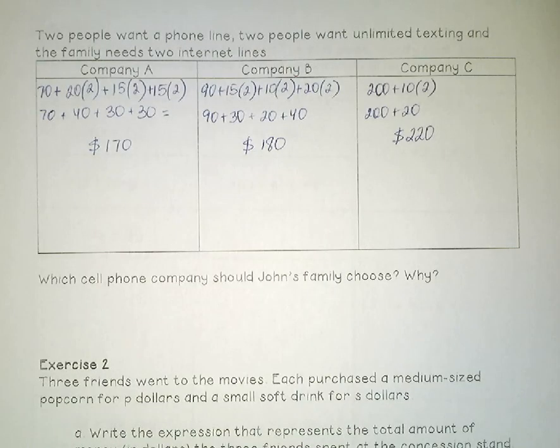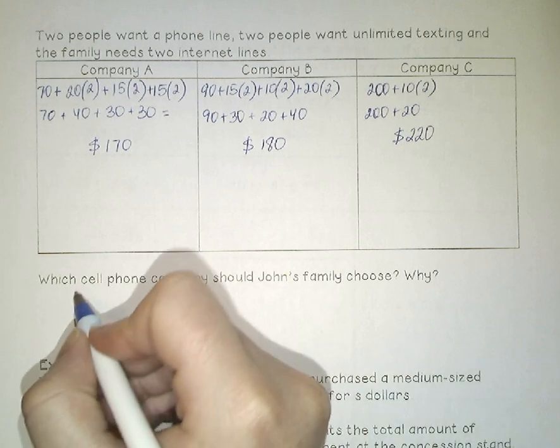Okay, so my answers are company A is $170. We'll have to pay $180 to company B and $220 to company C. In this case, when only two people need phone lines, unlimited texting, and internet lines, company A offers the best price. So John's family should choose company A because now it has the cheapest price or the better price.